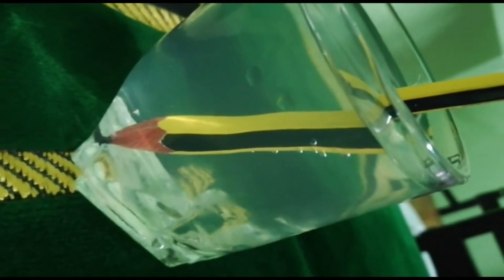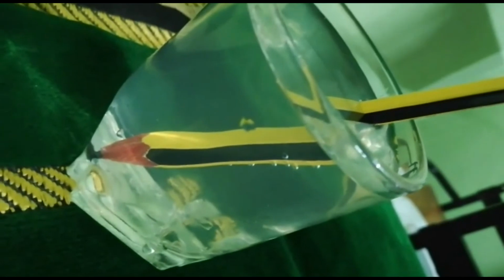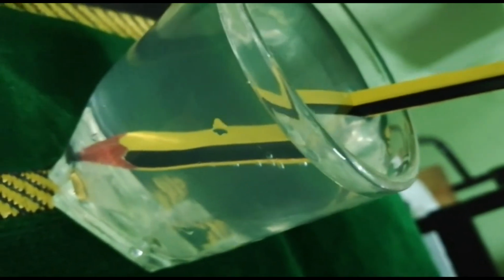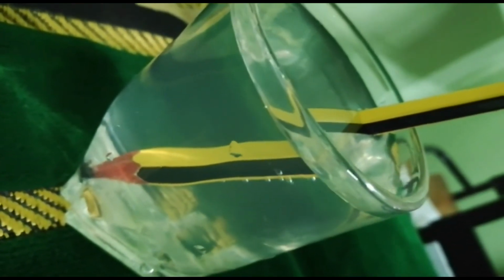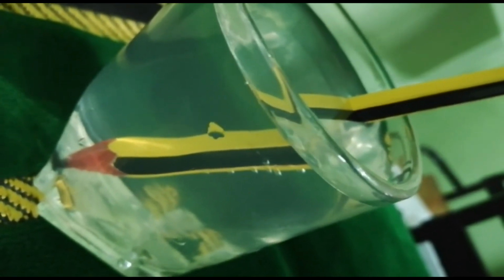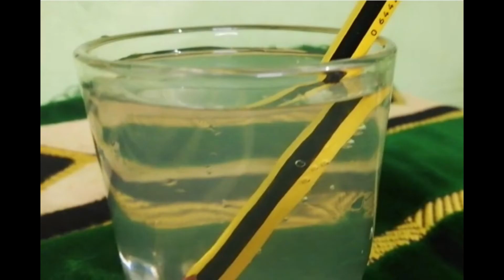You can notice that the size of the pencil which is immersed in the water looks a little bit larger than it actually is. Is that right? In this video, we are going to discuss the reason why the pencil looks bent and why the pencil looks a little bit large in size inside the water. The phenomenon responsible for this is the refraction of light.